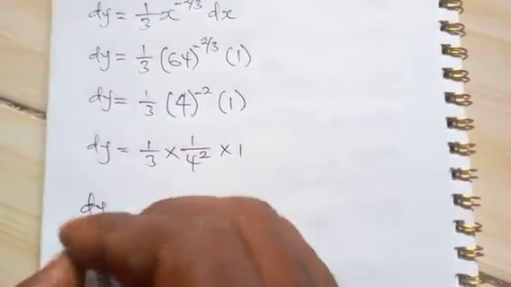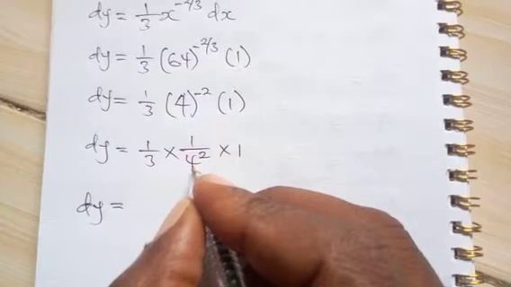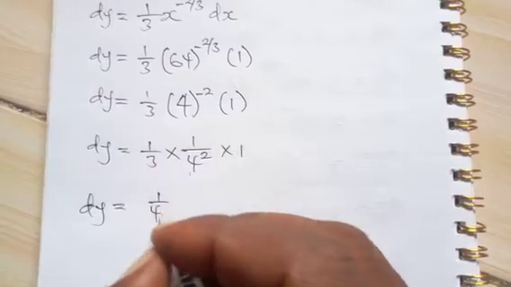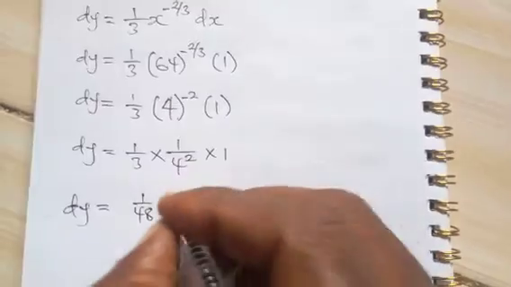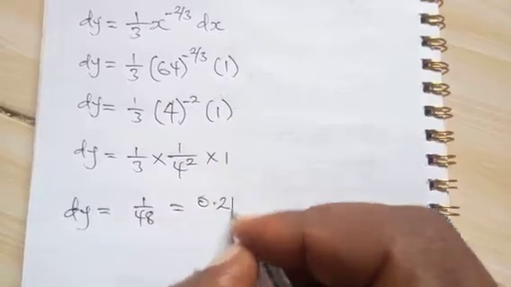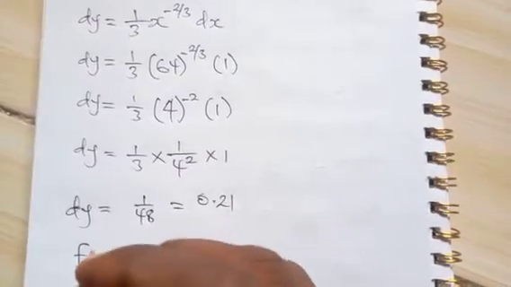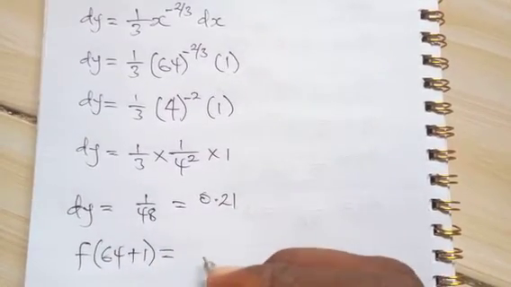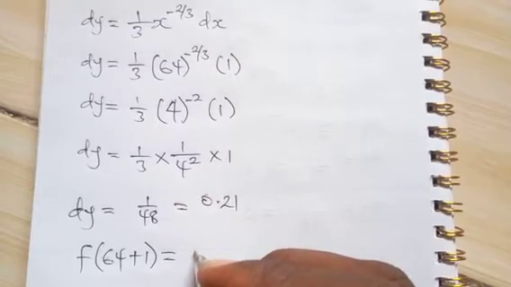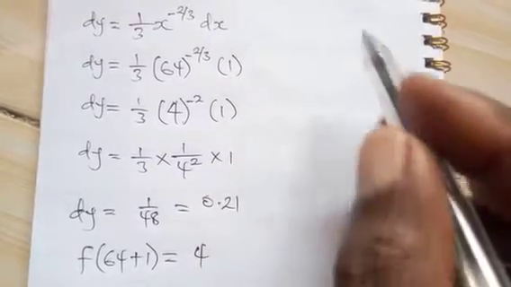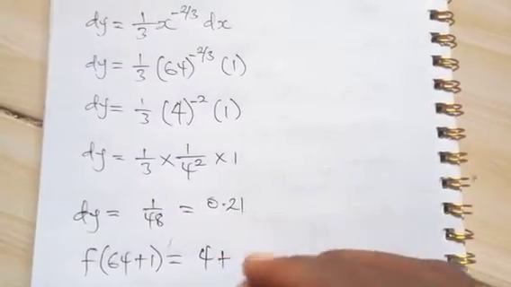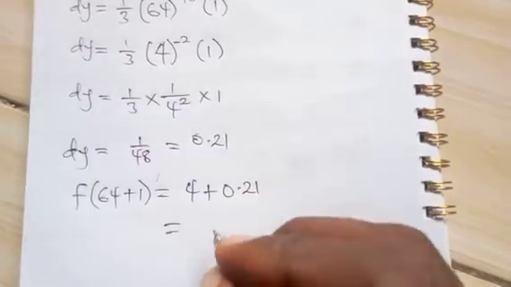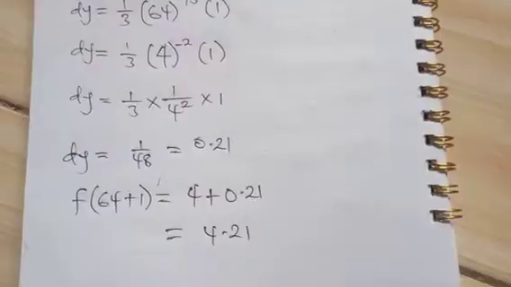So our dy is equal to 1 over 3 times 4 squared. 4 squared is 16. 16 times 3 is 48. So we have 1 over 48, which is equal to 0.02. Now finally f(64 + 1), that's x plus dx, is equal to y plus dy. Our y is the cube root of 64, which is 4, plus dy, our dy is 0.02. If we add the two of them, we get 4.02.